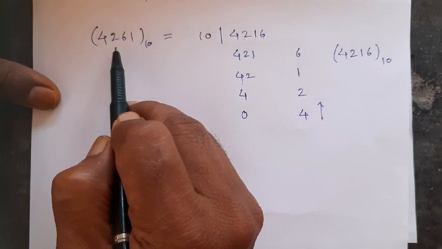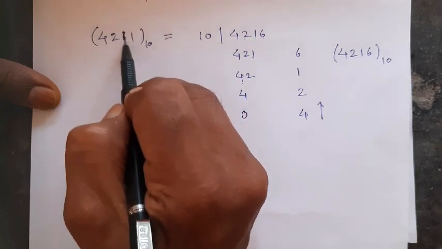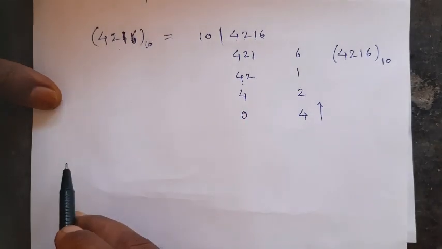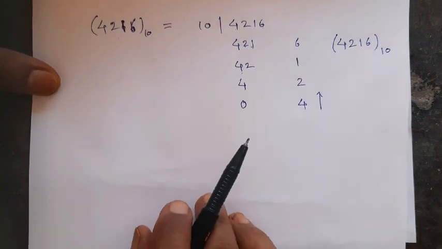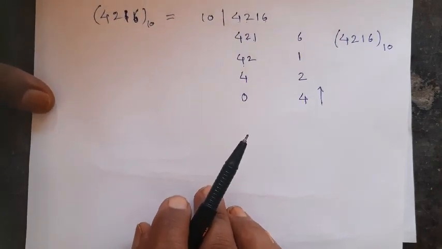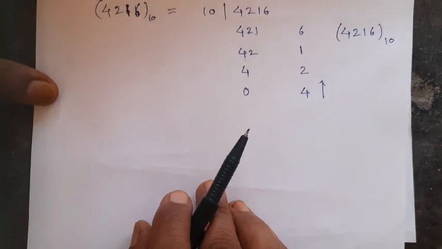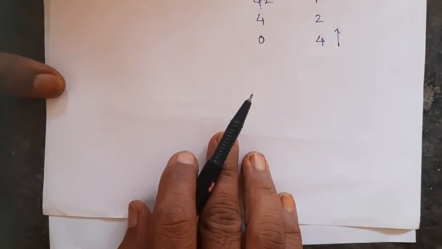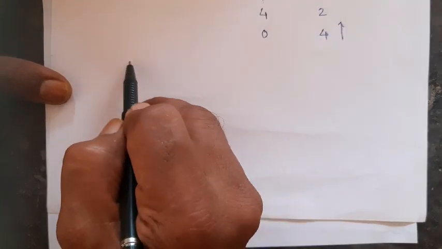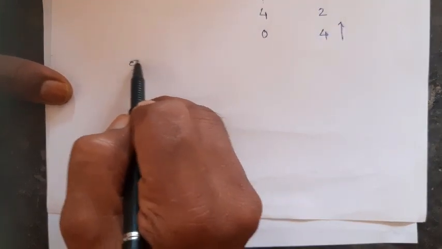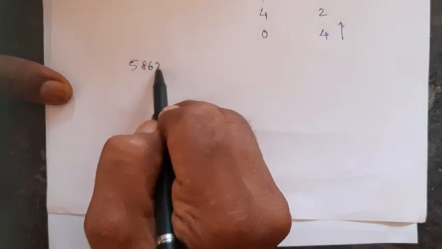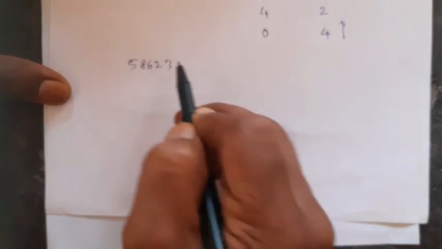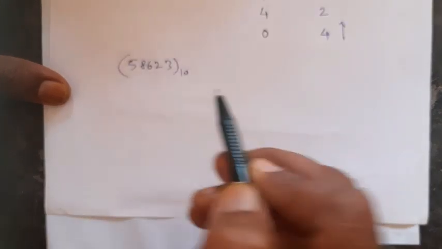Now right now what will we do? We will convert, here it is 16. Okay, but obviously because of this mistake or error, I will have to show you that if we take a proper number, then it converts properly in decimal number system again. Therefore we will consider one more example. Suppose the number is 58623, and this is in decimal number system.